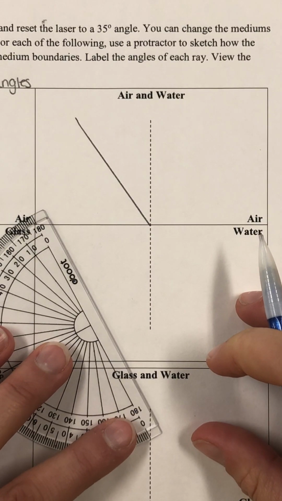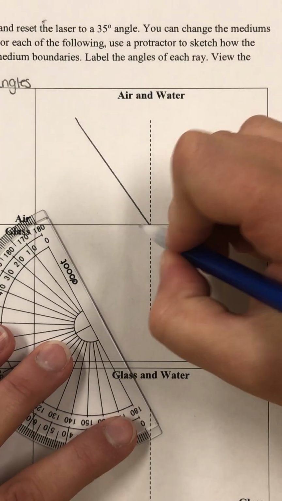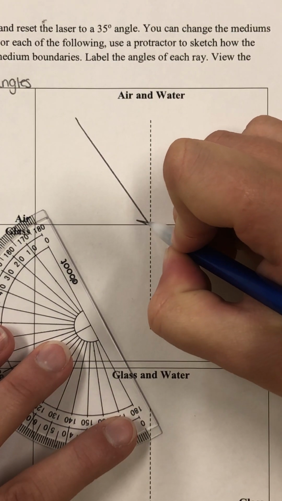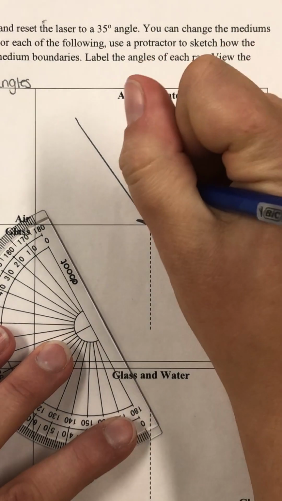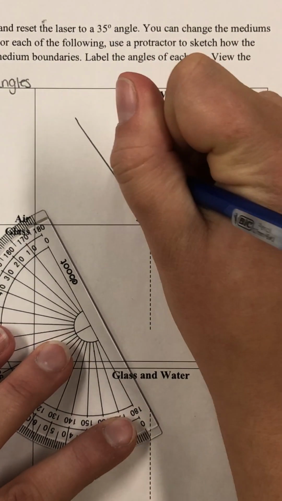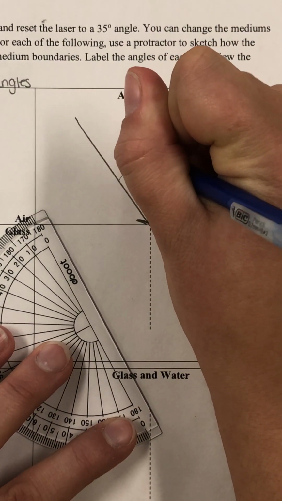We're going to use arrowheads to show the direction of the light. Since it is coming towards the boundary, we're going to have an arrow pointing in. Next, we'll label our angle 35 degrees.